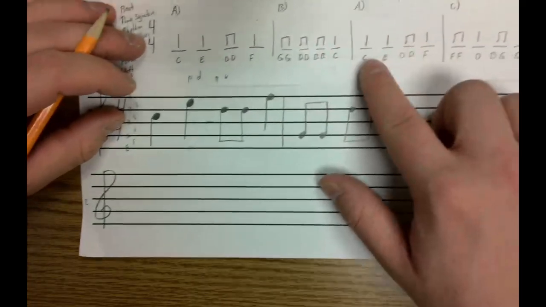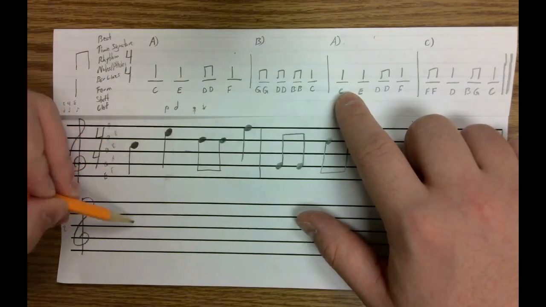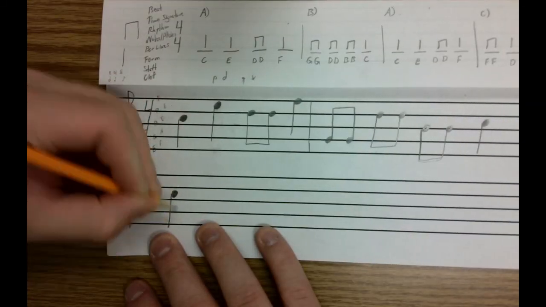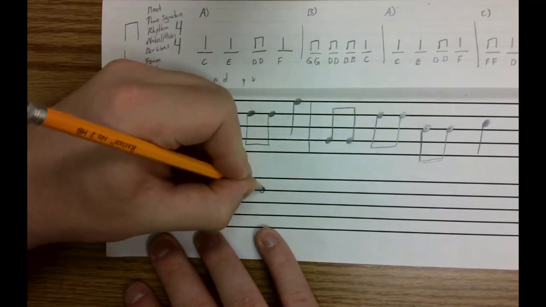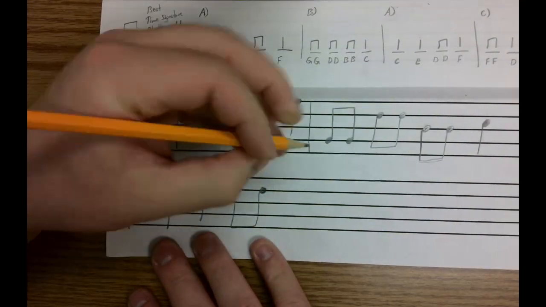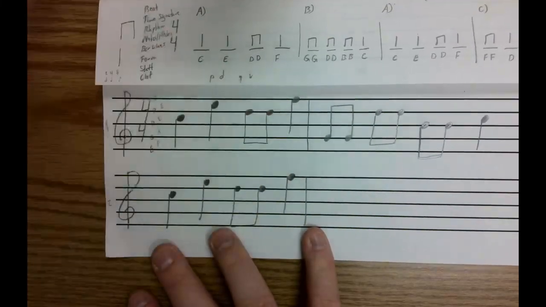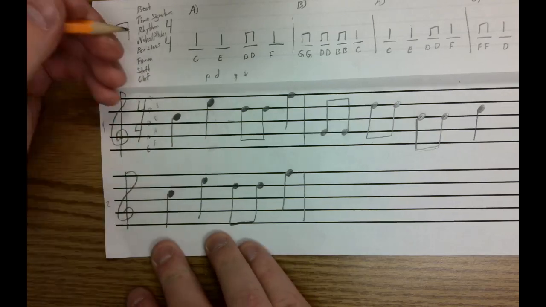So I'm going to keep going here. I'm now on my measure 3, so I'm just going to copy over what I had here. So I can literally look right above and copy what I have there. So I'm going to go ahead and do that now. Boom. Measure 3 completed. I'm going to make that a little thicker since it got hid behind the line.